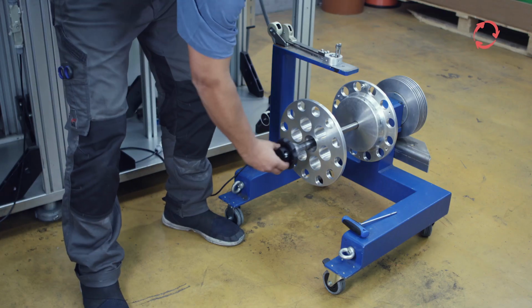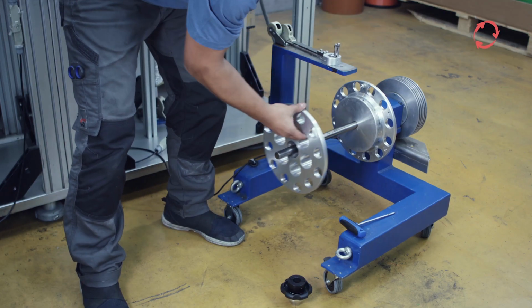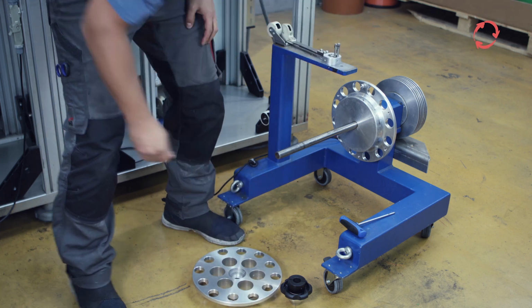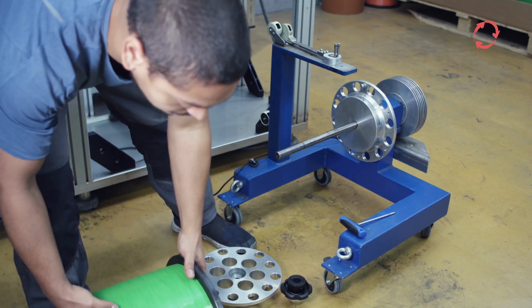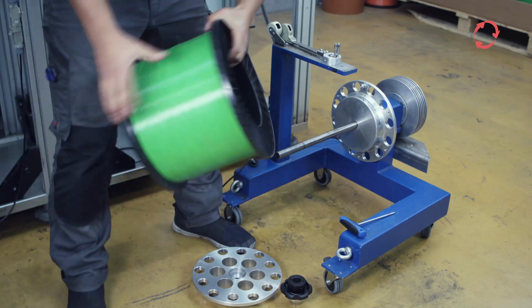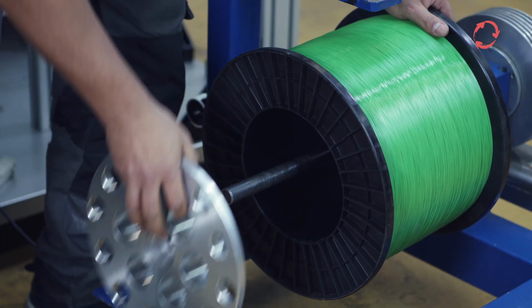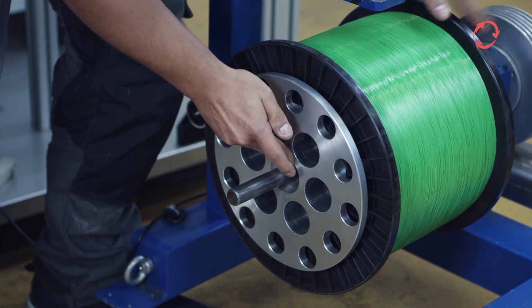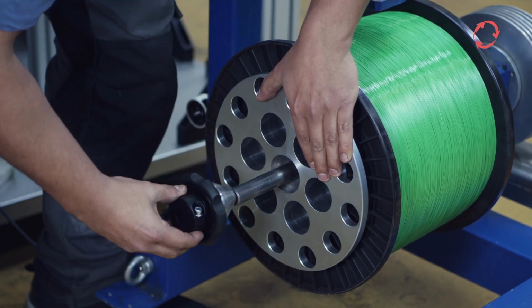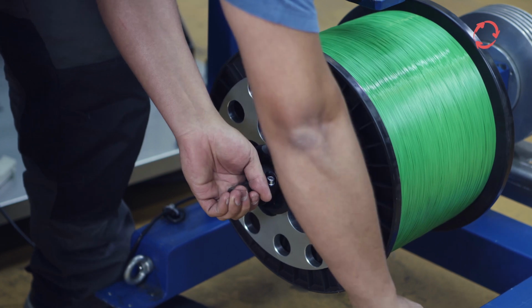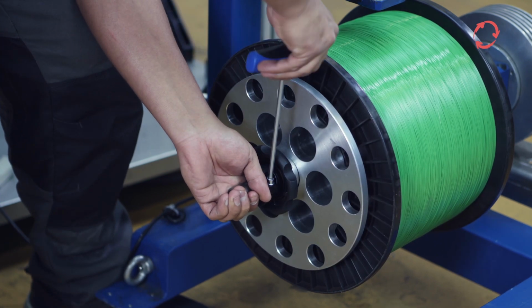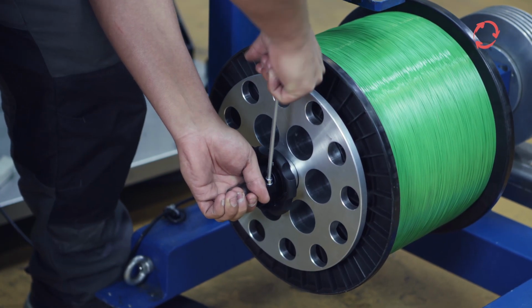Check if the coil and coil intake are clean. Place the coil on the tangential unwinder, paying attention to the withdrawal direction. Secure the coil with the driving pin. Now place the flange in front on the shaft and in the coil. Stick the clamping cone onto the shaft and push until it stops against the front flange, then tighten.